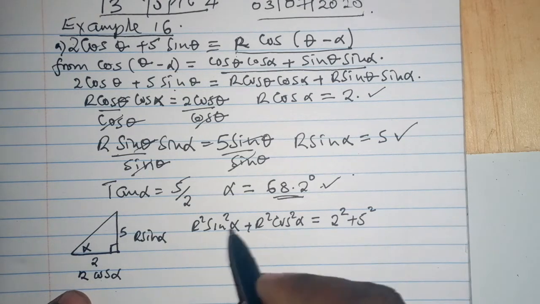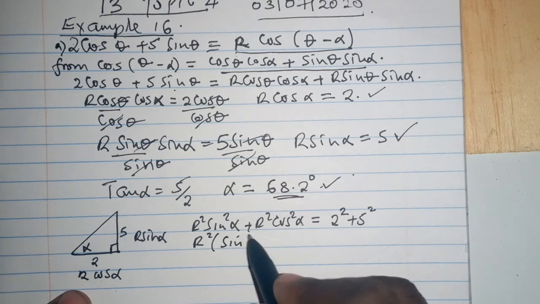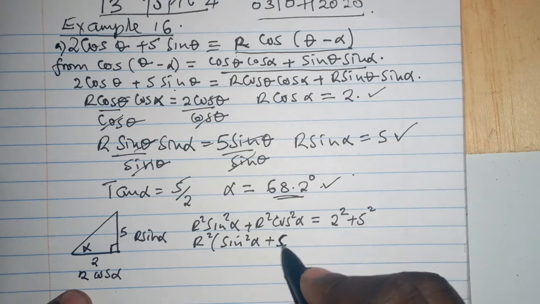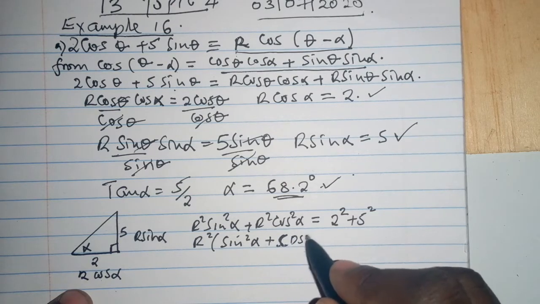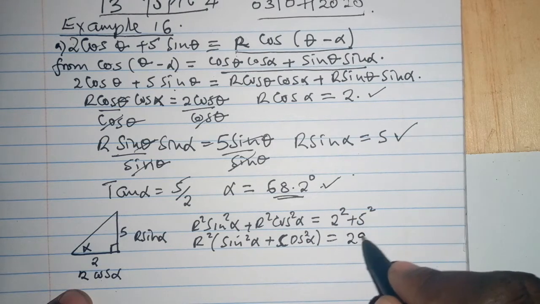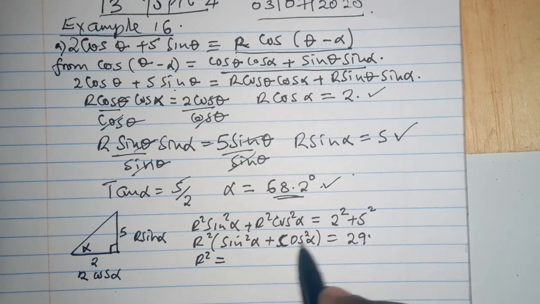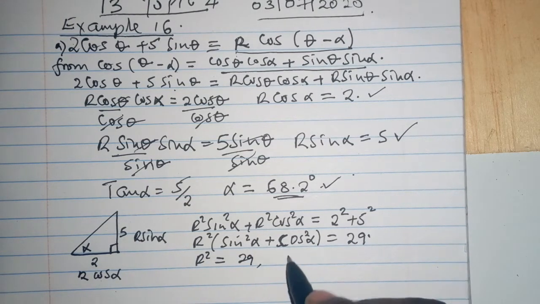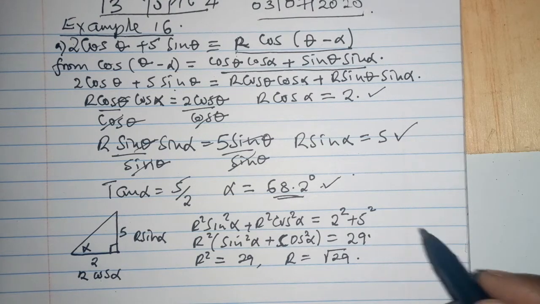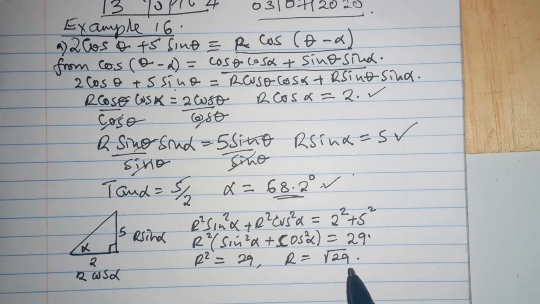There's no problem. The common factor here is r squared. Inside the bracket, we have known for some time now that sine squared alpha plus cosine squared alpha is 1, equal to 4 plus 25, which is 29. It follows that r squared is equal to 29, and therefore r is the square root of 29, the positive value, because r should be greater than 0.